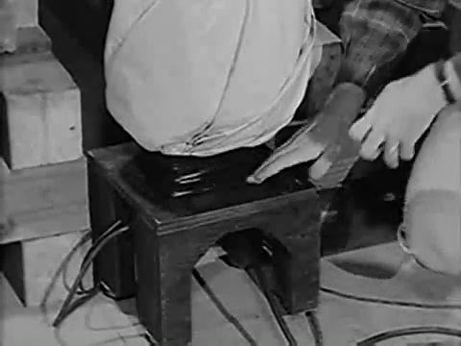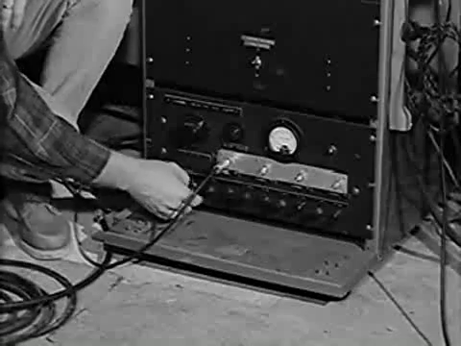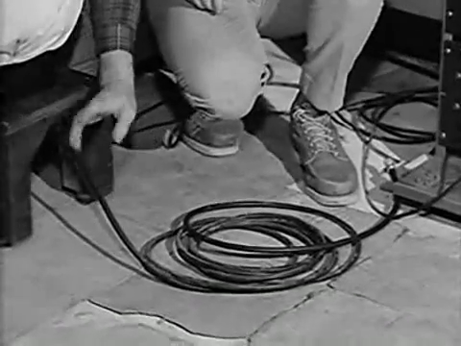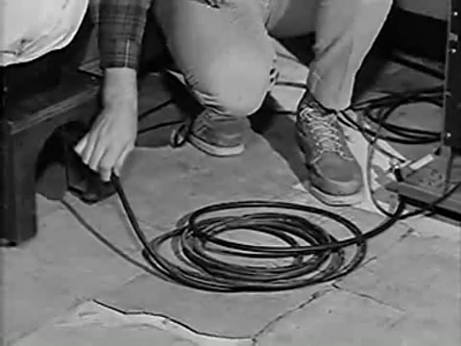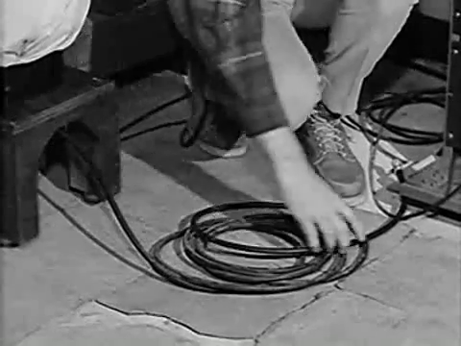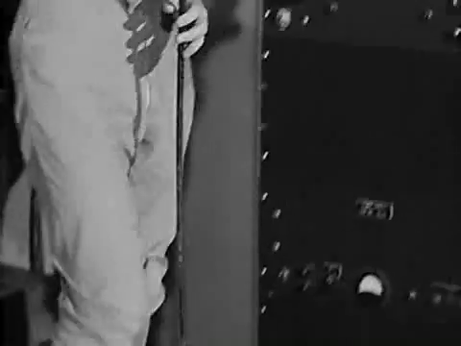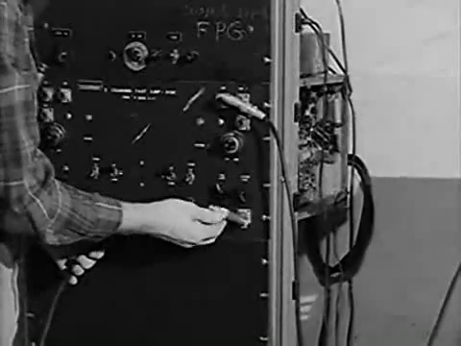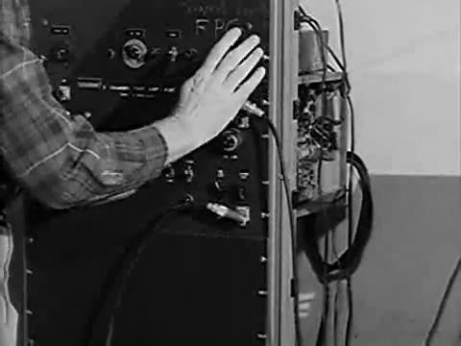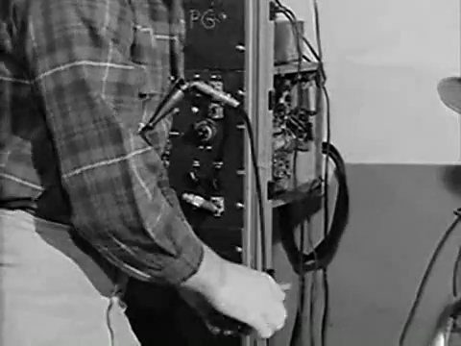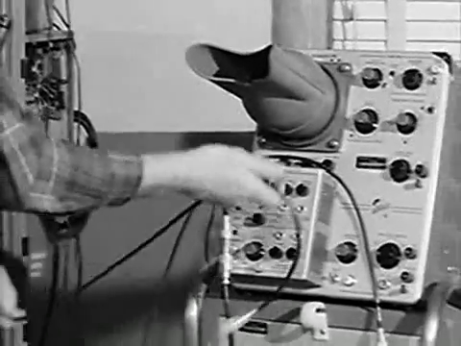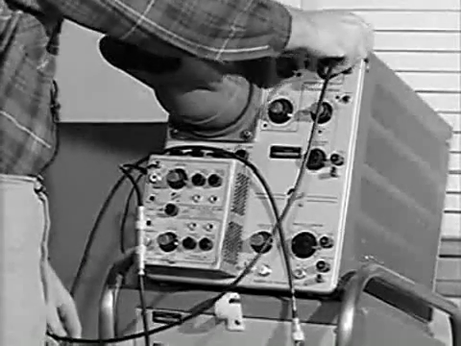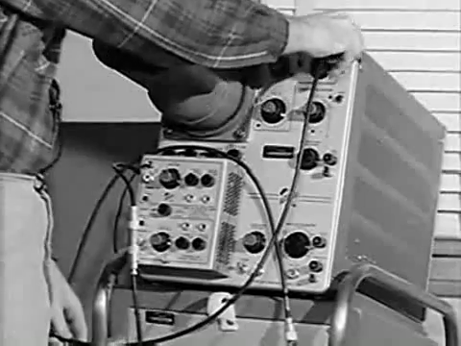Now I can turn on the high voltage to the photomultiplier. The electrical signal from the photomultiplier comes out on this cable, which I take and plug into this amplifier. I take the output of this amplifier and put it into the trigger of this high-speed oscilloscope.